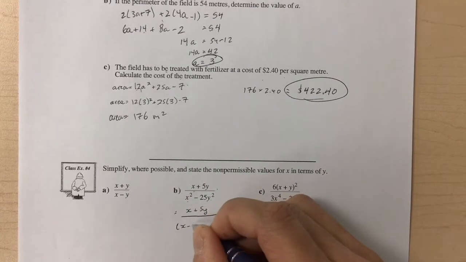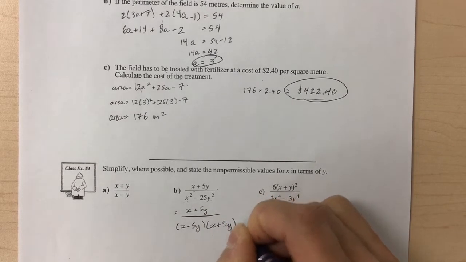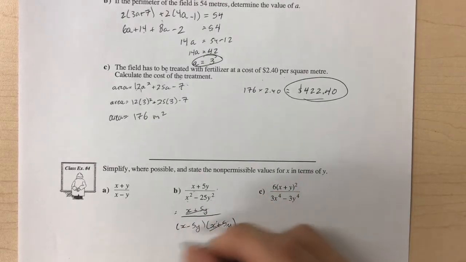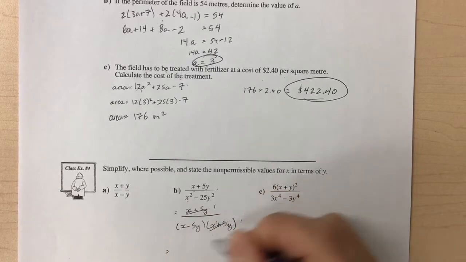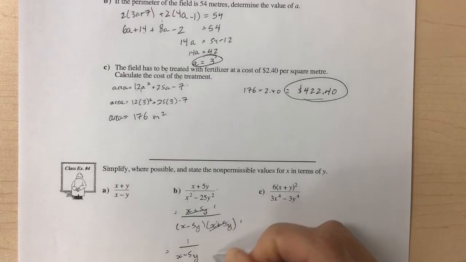This would be x minus 5y, x plus 5y. Here's where our restrictions are going to come from, but our factors can cancel out, and that's 1 and that's 1, leaving us with 1 over x minus 5y.